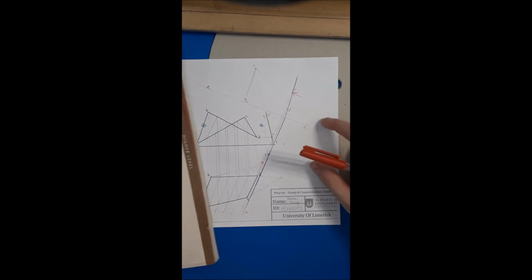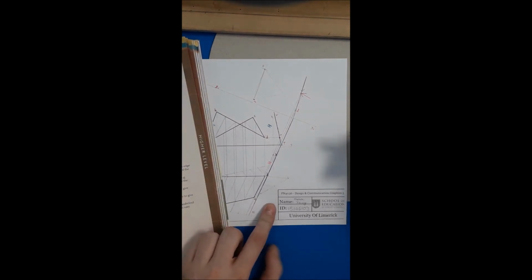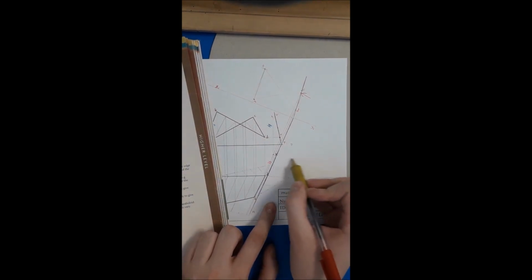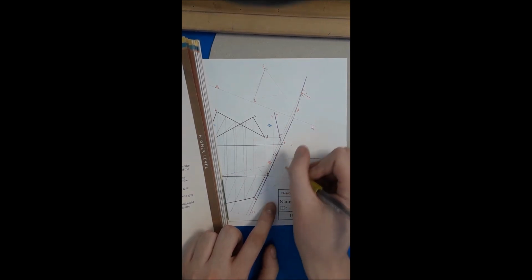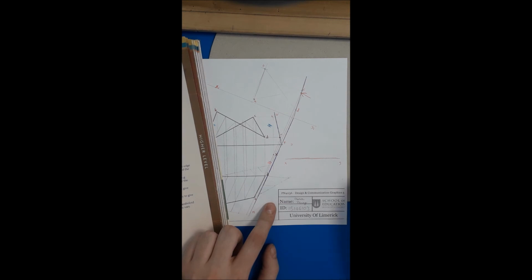So imagine there's your XY, and then there's your D, and there's the point D again. That's in the elevation, and this is in the plan.